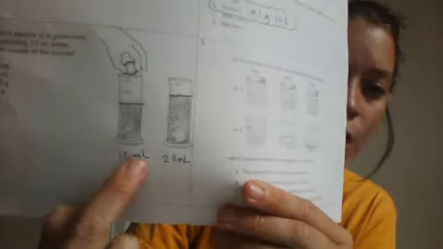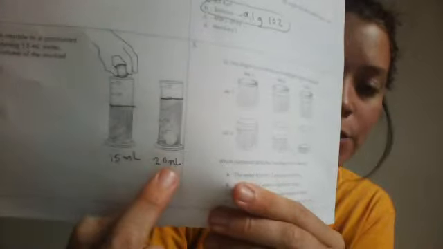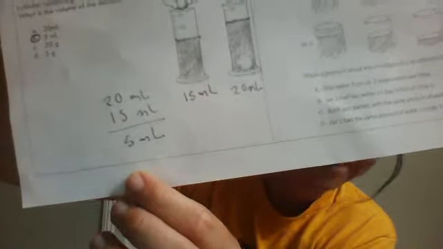So we know that the water itself is 15. The water and the ball is 20. So how much is just the ball? Well, it's got to be 5, right? And remember, our units is milliliters. So to show your work there, you just need to subtract, which is called the displacement in science. To find the volume, you need to find out how much that water rises when you add it.